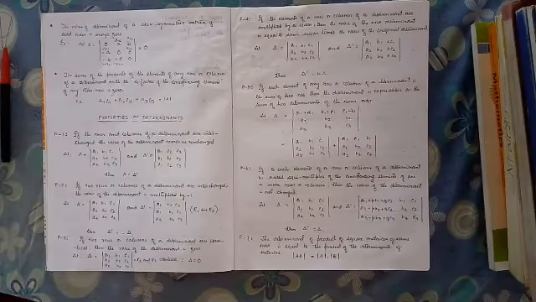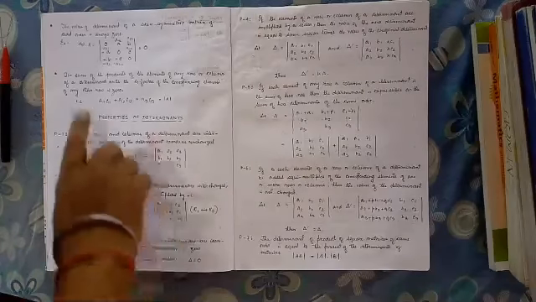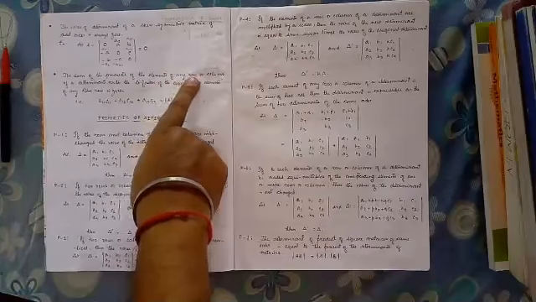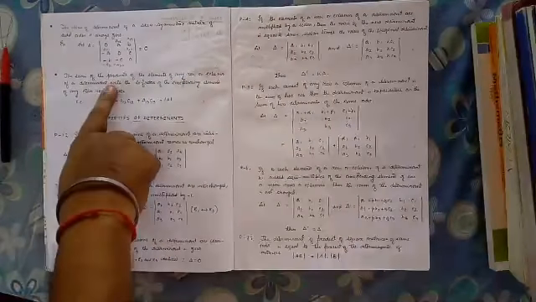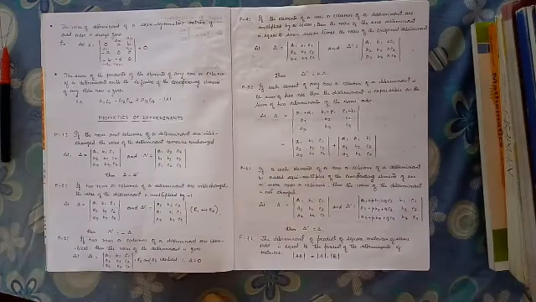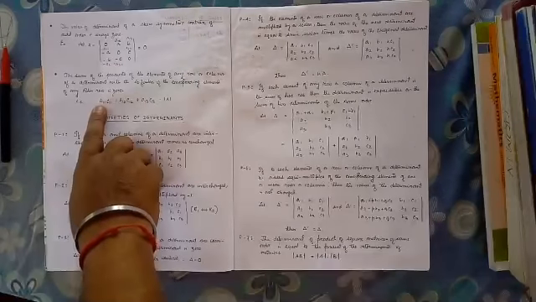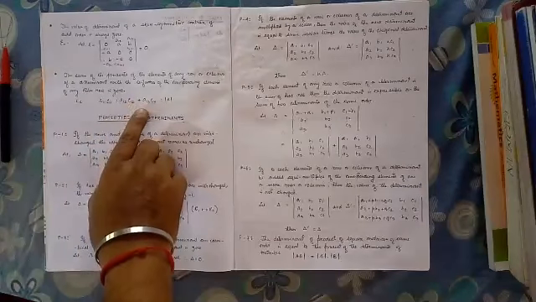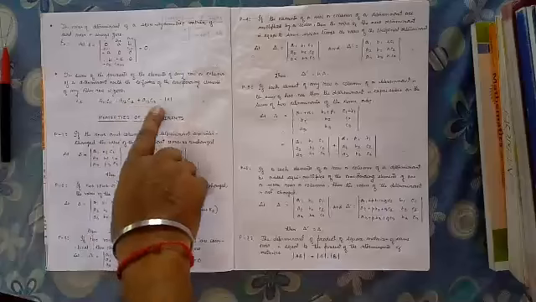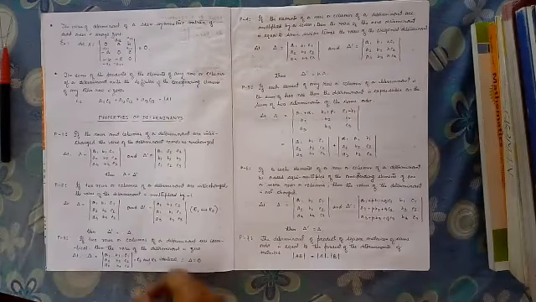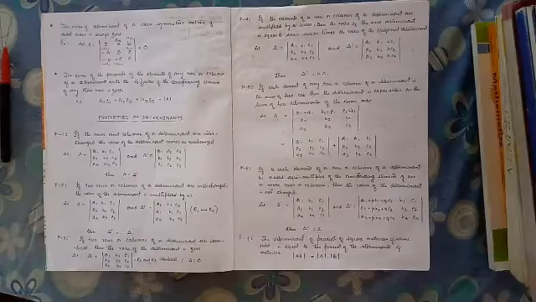Next, the sum of the products of the elements of any row or column of a determinant with the cofactors of the corresponding elements of any other row is 0. That is, a11 c11 plus a12 c12 plus a13 c13. This is the value of the determinant.